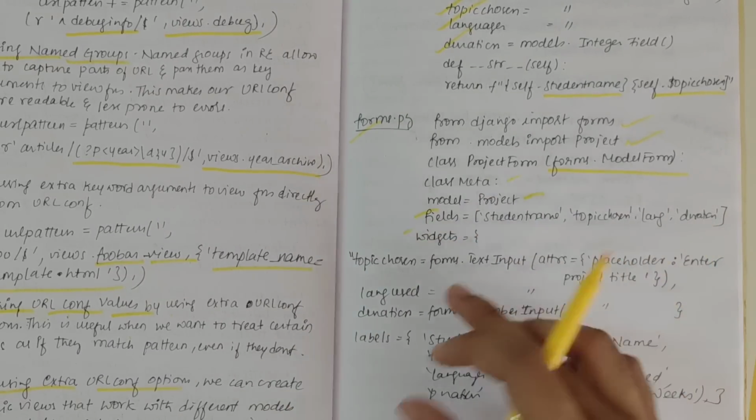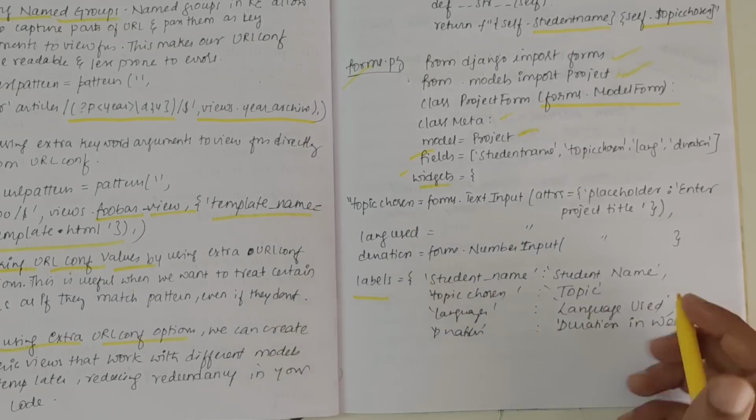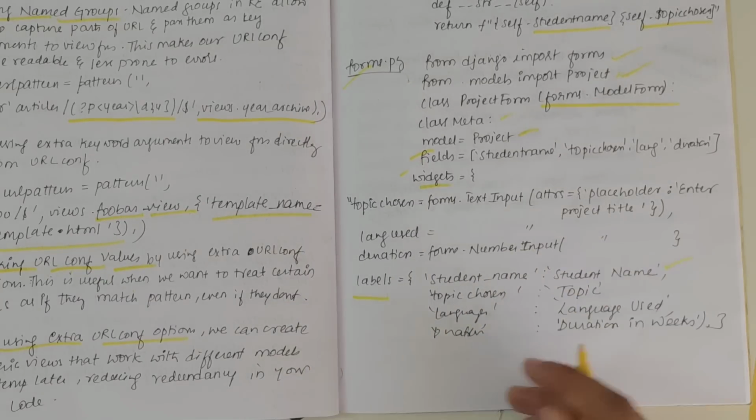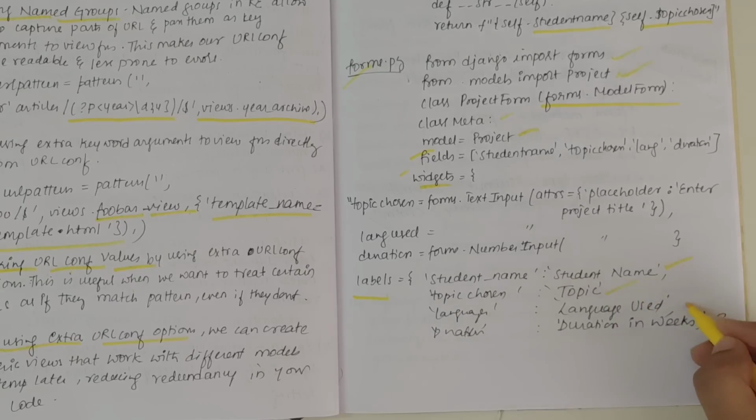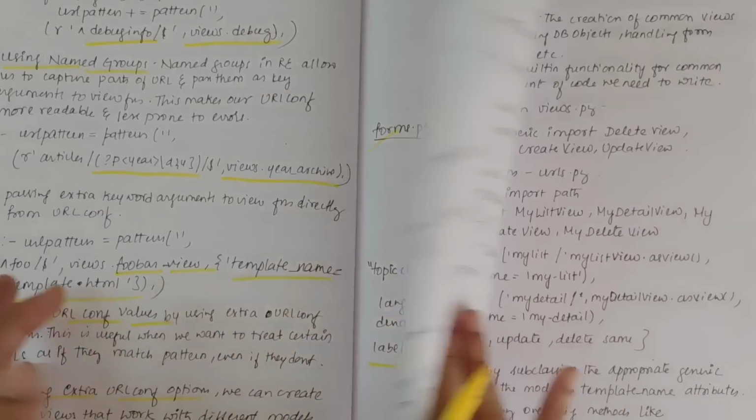After specifying the widgets part here, next I'll move into the labels. Student name should be specified as student name, like properly what would be displayed, what are the labels. Okay, topic, language used and duration in weeks. So this was related to the forms part.